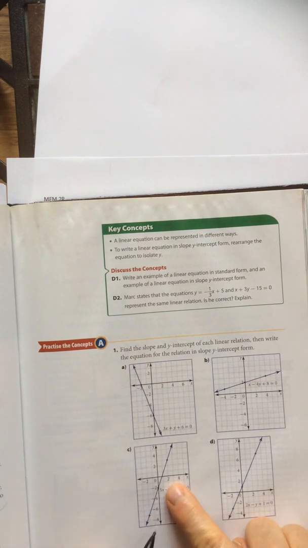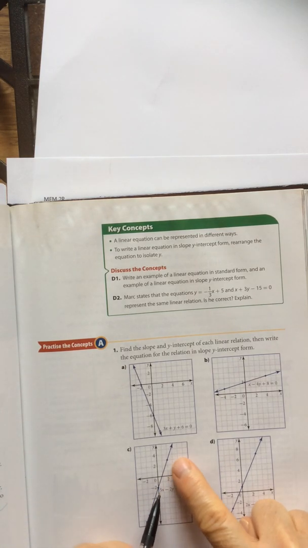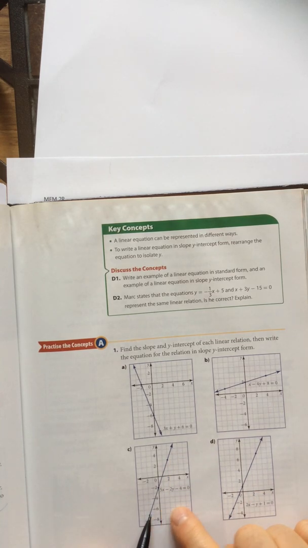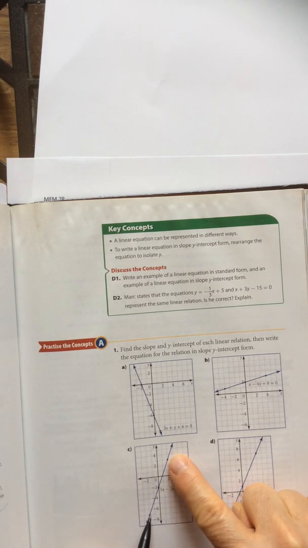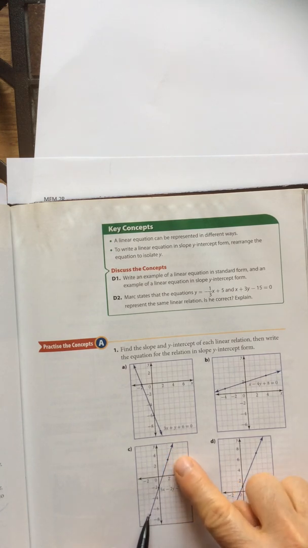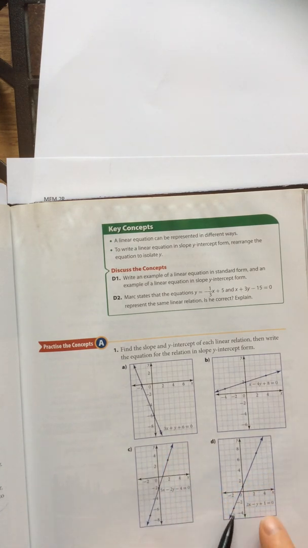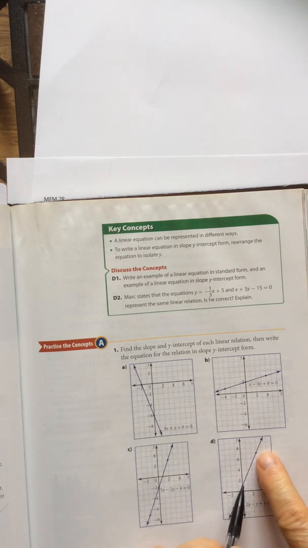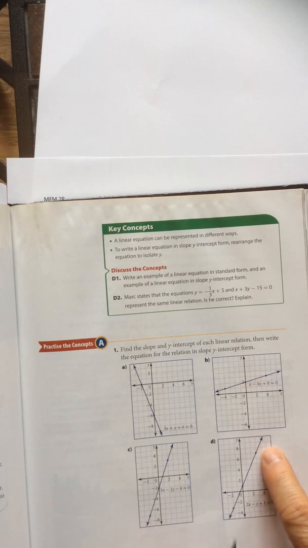Actually, I would do left first. You could do these two, or if you wanted a really large right triangle, you could use these two. I wouldn't suggest it though, because then you have to reduce your fraction. Use these two, or you could use these two.